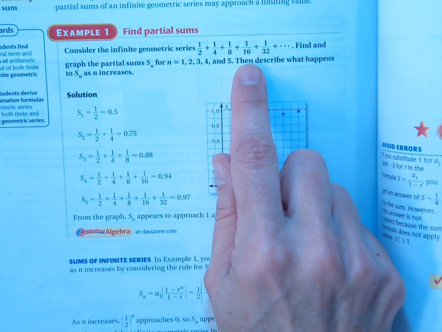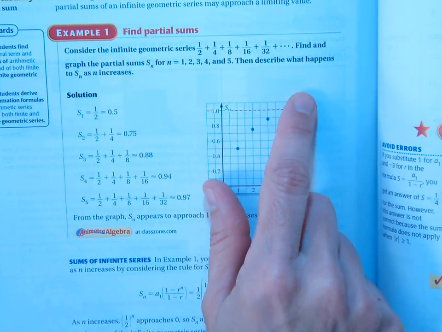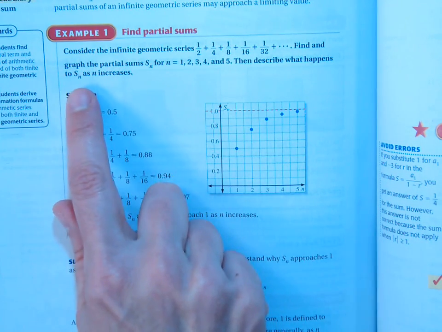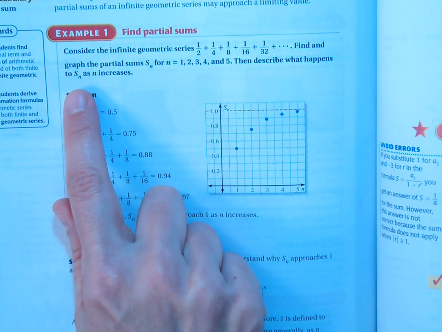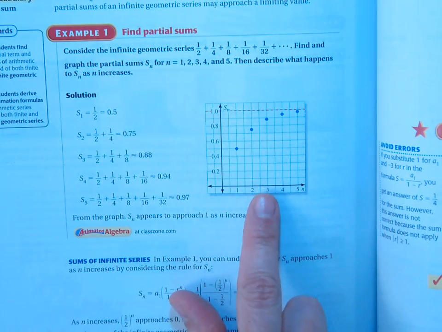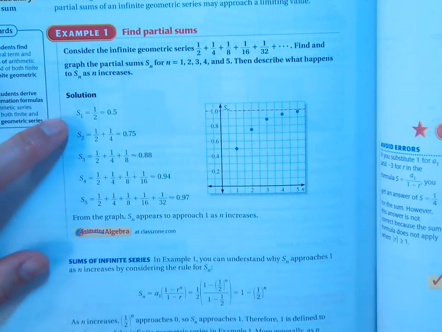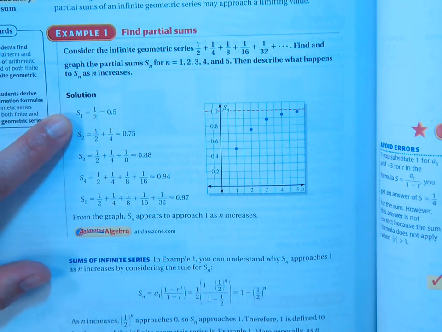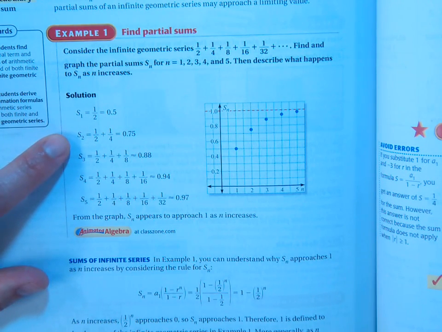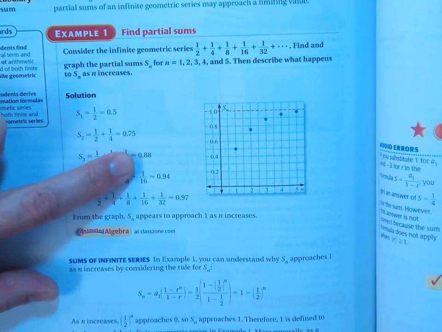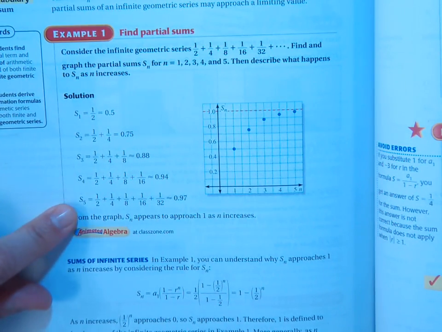an eighth plus a 16th. So what happens as S sub n for the sum of n terms as n increases? Well, if you're graphing it, you can graph the terms. So if you just add the first term, you just get a half. If you add the first 2 terms, you get 0.75. If you add the first 3 terms, you get 0.88. Then you get 0.94. Then you get 0.97.